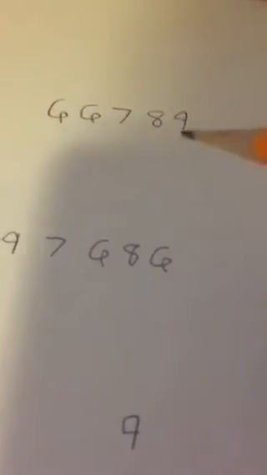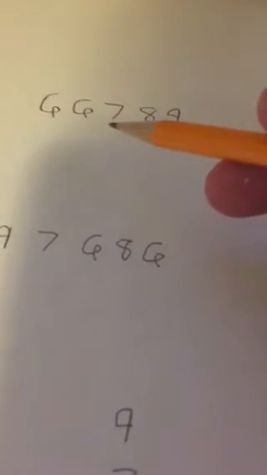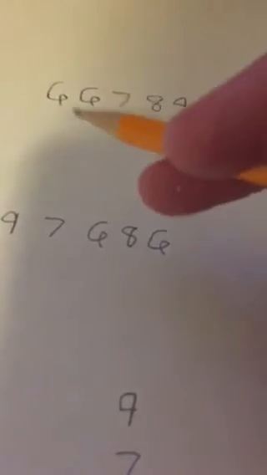Now if you needed to find the range of this data set, you'd simply take the largest number in the data set and subtract the smallest number. The largest number in this data set is 9. So we'd take 9 minus 6, which gives us 3. So that means the range of this data set would be 3.